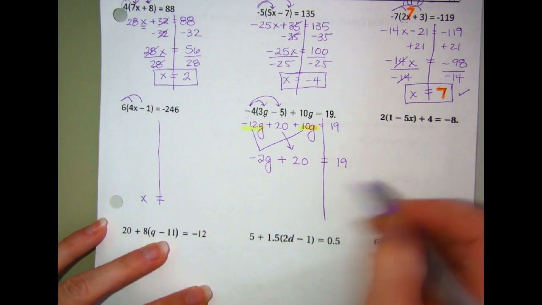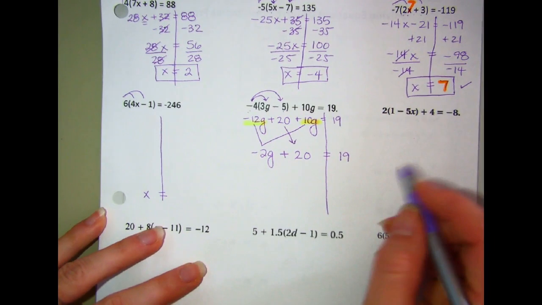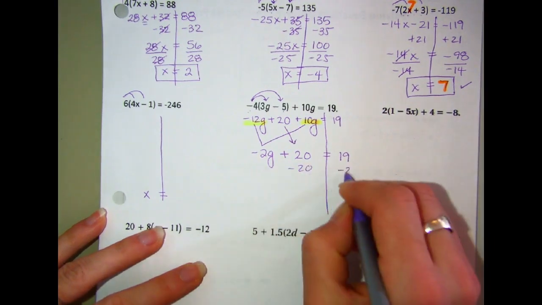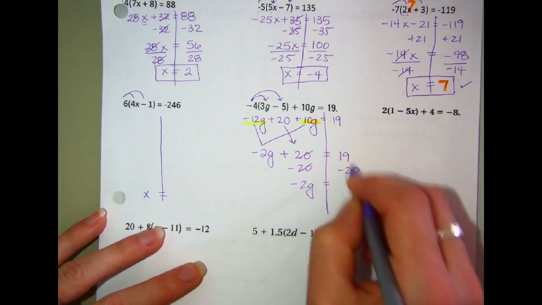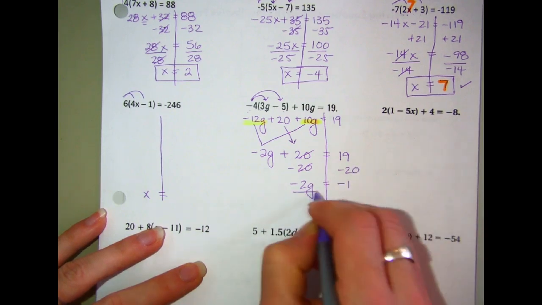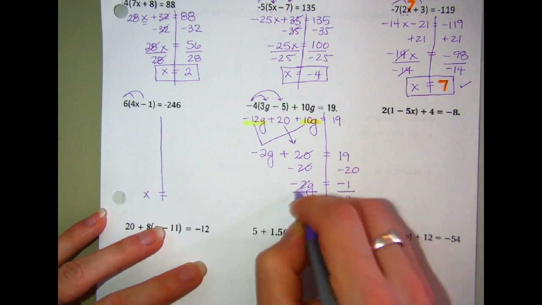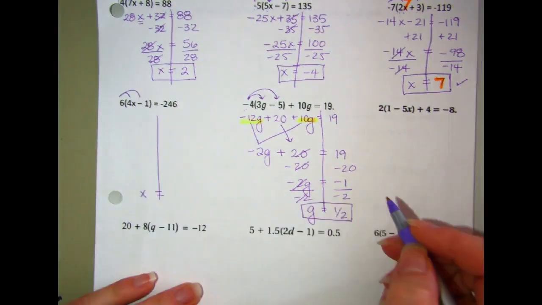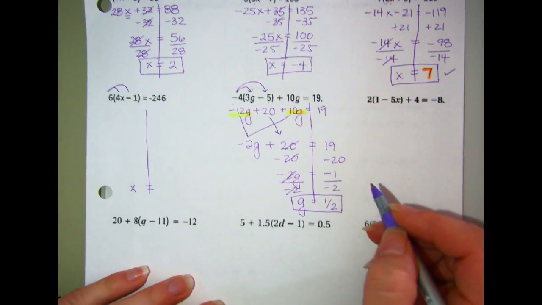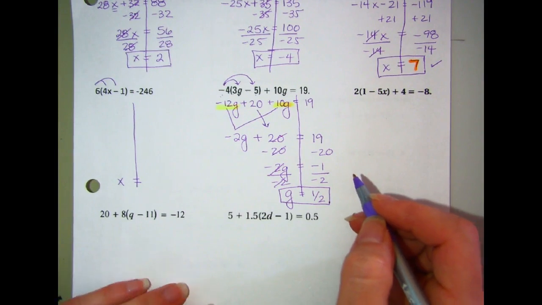So now, once I've combined any like terms, I can see that it's just a two-step equation from here. So minus 20 from both sides, cross out what cancels, rewrite everything, and then divide by negative 2 for my last step. Cross out what cancels, and I get g is equal to 1/2. So you might see some like that where you have to combine like terms first. So we'll do one more like that.